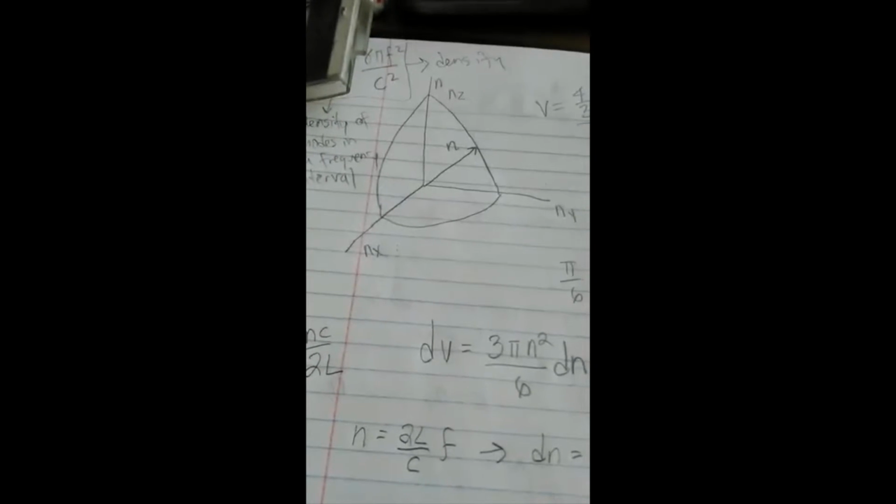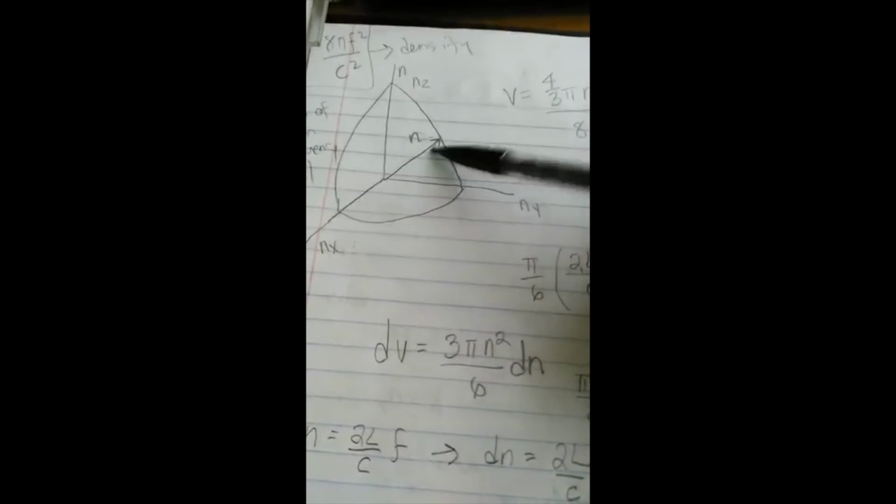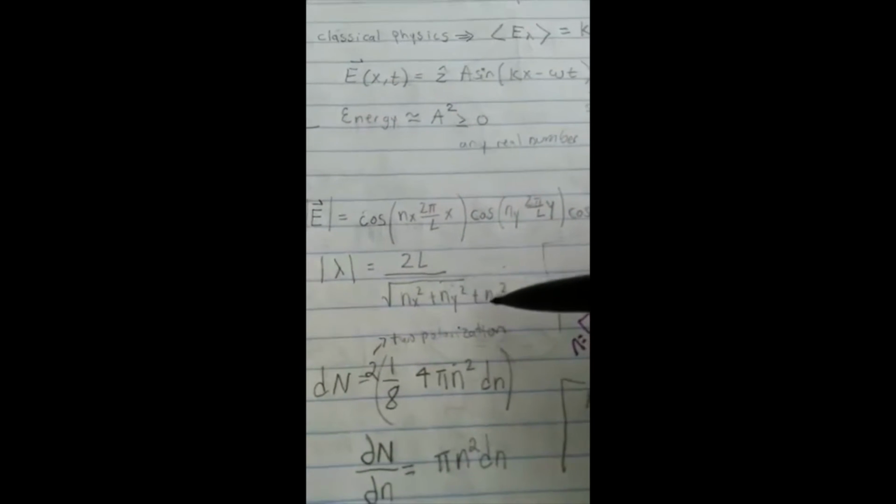And if we take the volume of this, we can get the number of modes that would exist in that volume. As you can see, if you have discrete values, taking the volume of those discrete values will give you the total number of modes that can exist in that volume. This n value here is just a radius, and its value is the square root of nx squared plus ny squared plus nz squared.